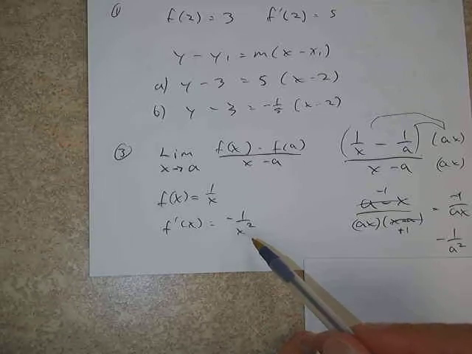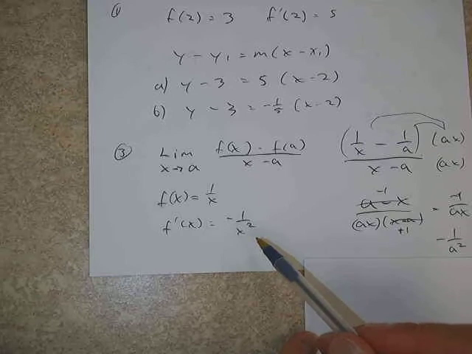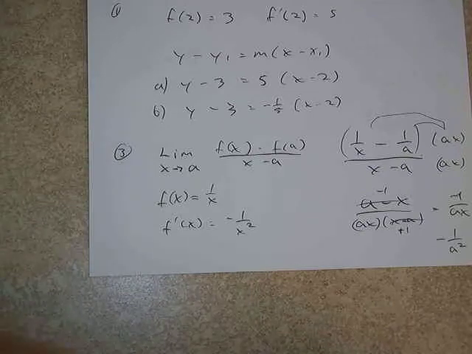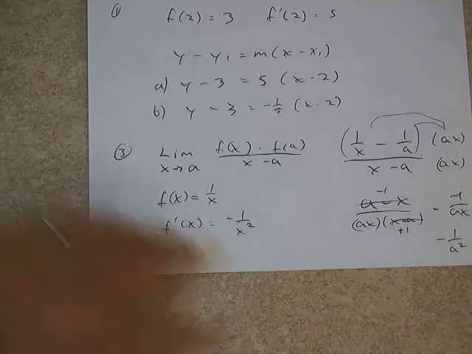So when I write the final answer here with my derivative notation, I'm just going to say f prime of x equals negative 1 over x squared. Because again, that a is an x value. All right. Questions so far?